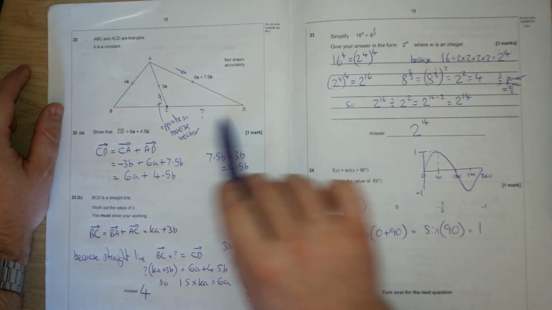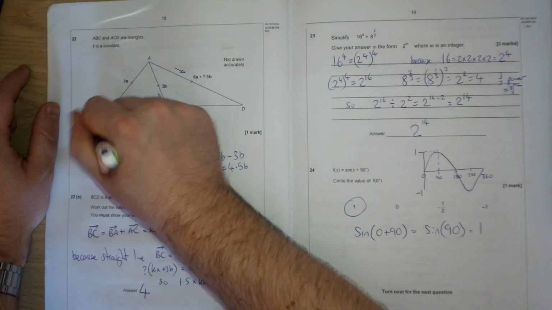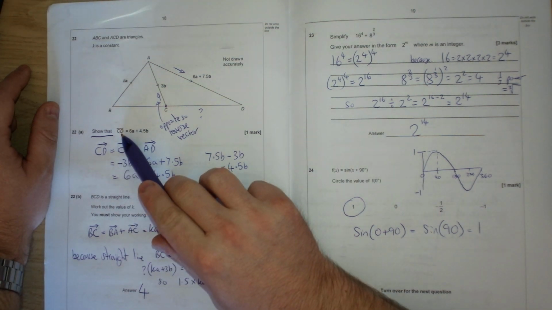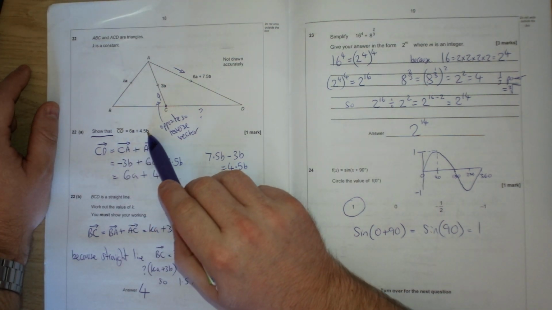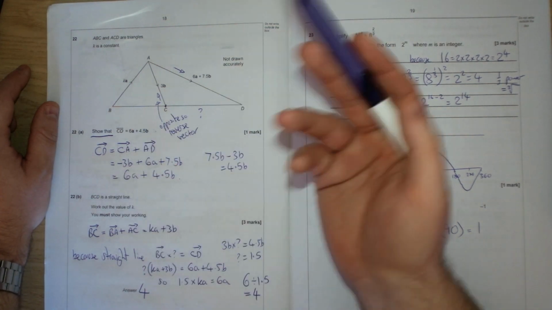So we've got our triangle here, and it tells us some vectors on it. So first of all, show that. Show that means we've got to prove that CD equals 6a plus 4.5b. So to get from C to D, that's the vector we want.